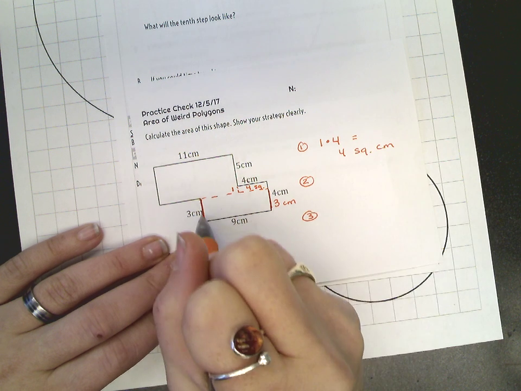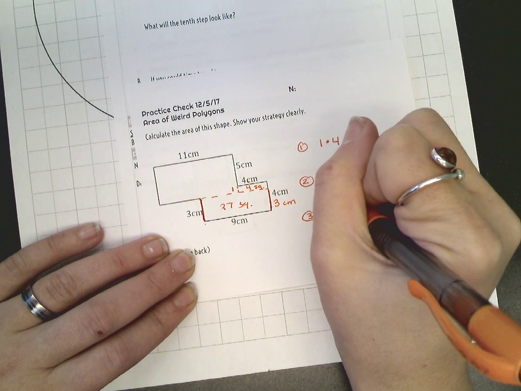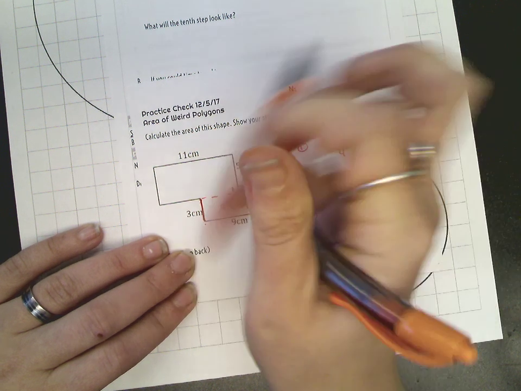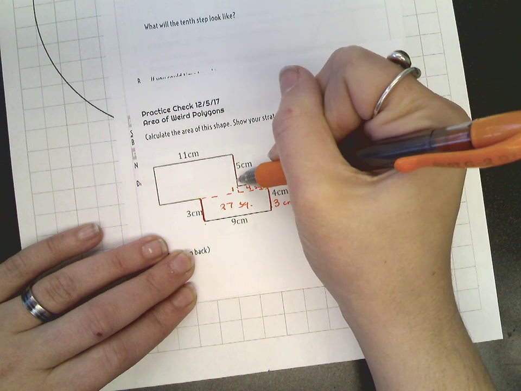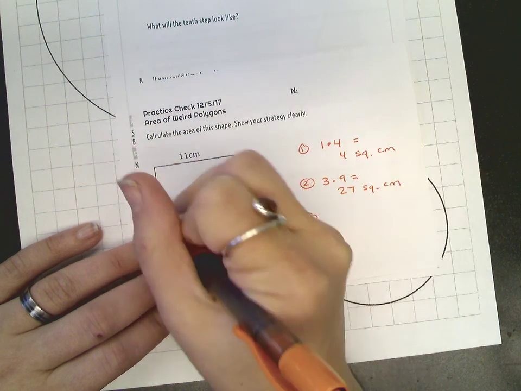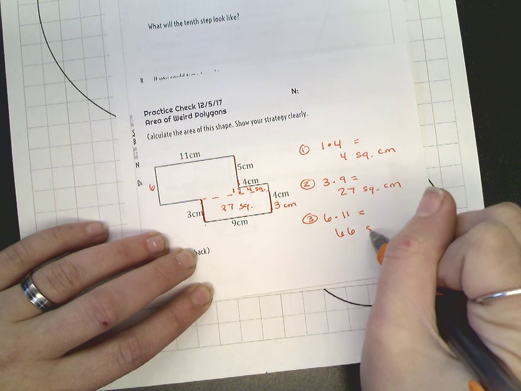Down here I have a 3 by 9, which is going to be 27 squares. And over here I had 5 centimeters on the side plus 1 more. So this is actually 6. 6 by 11 is going to be 66 square centimeters.